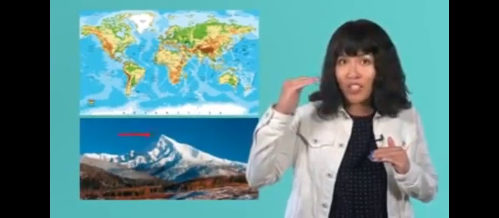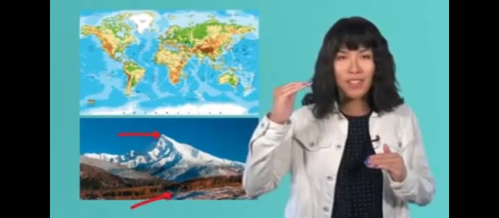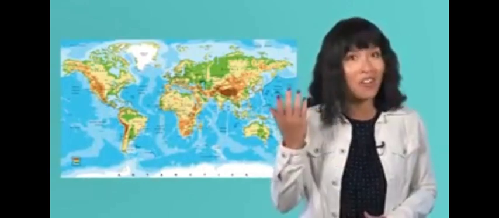The main purpose of a relief map is to show elevation, or the height of a landform compared to sea level. In fact, in geography, relief means the difference in elevation between a location's highest and lowest points. When looking at a relief map, you might notice that some areas are shaded in darker colors than others, like here and here. Relief maps use these different colors to show elevation. So that means these darker areas are places with higher elevation.